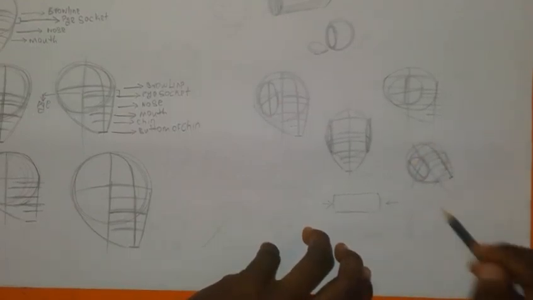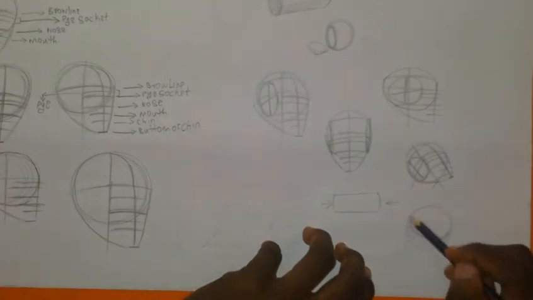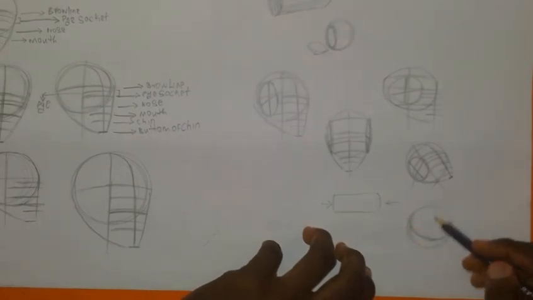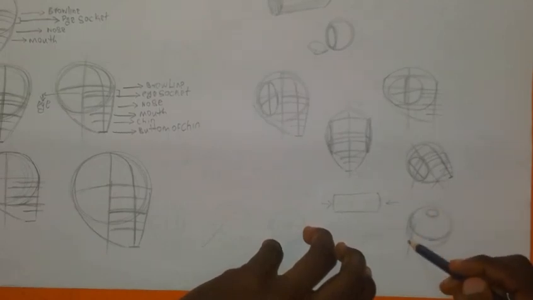So let's establish that from a face looking down. Now the brow line actually curves down. So center line of the face. I put that there to define the top of the head.